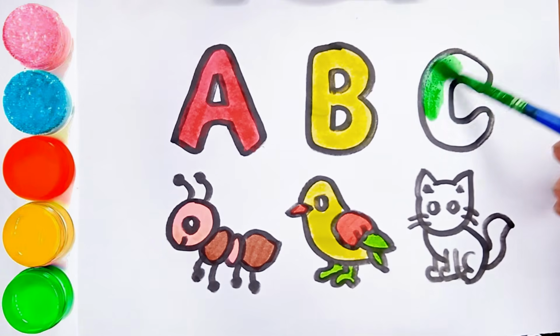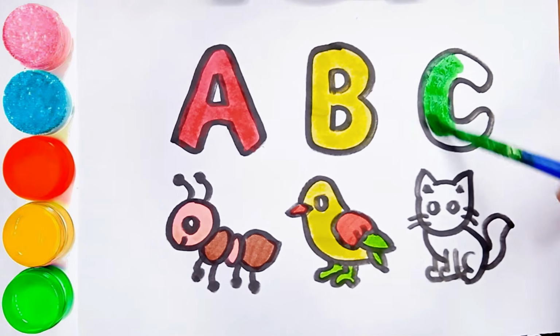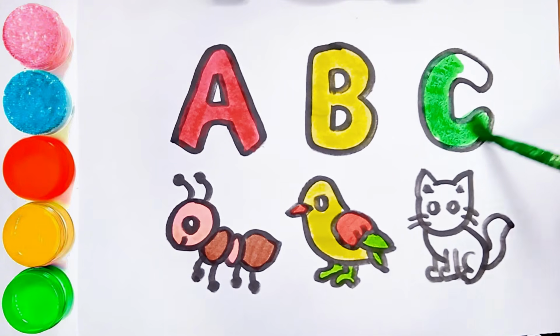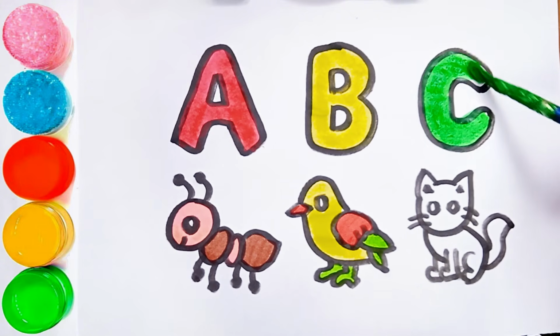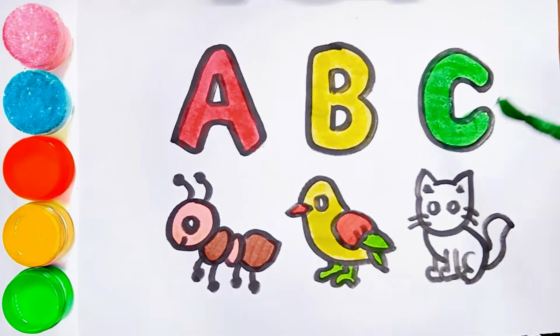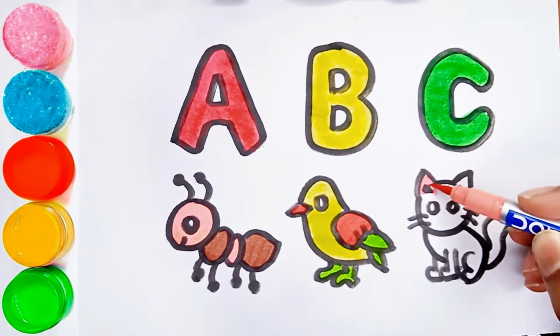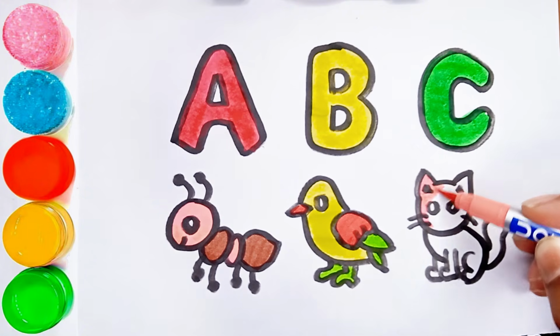Now I am drawing letter C. I am using green color now. C is for cat. Now I am coloring cat. C is for cat.